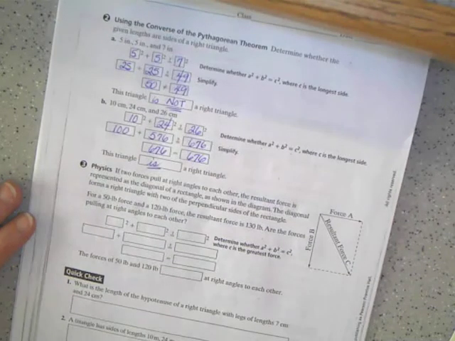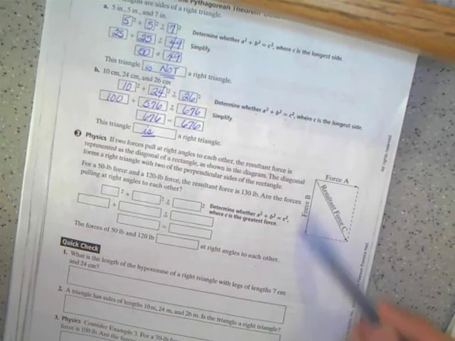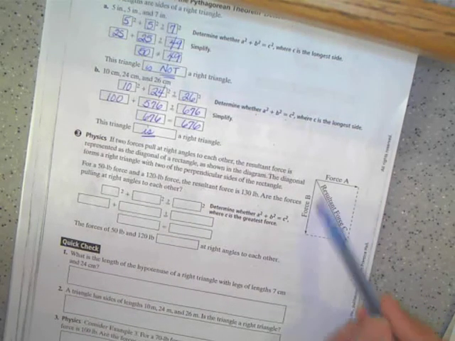Okay, and let's look here. This is an application of physics. If two forces pull at right angles to each other, the resultant force is represented as the diagonal of a rectangle, as shown in the diagram. Okay, so we have force A pulling at force B, at right angles. The resultant force would be this diagonal. The diagonal forms a right triangle with two of the perpendicular sides of the rectangle.